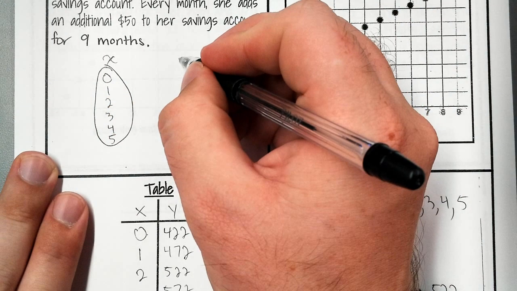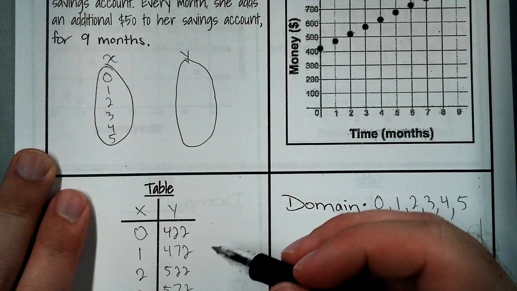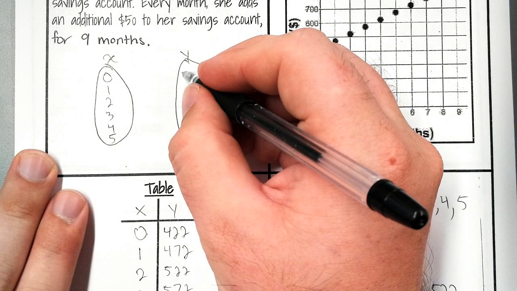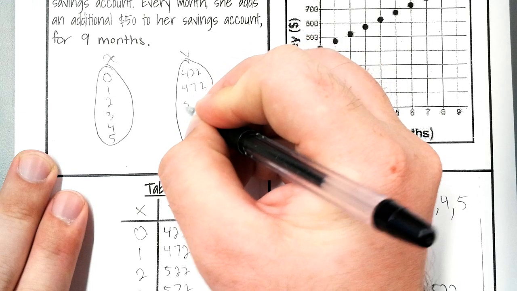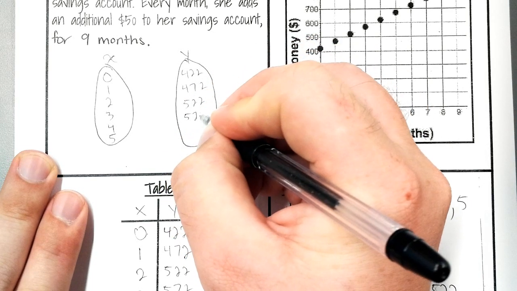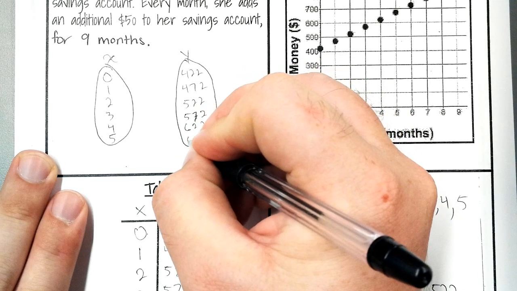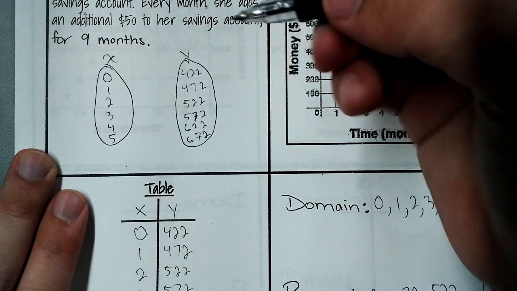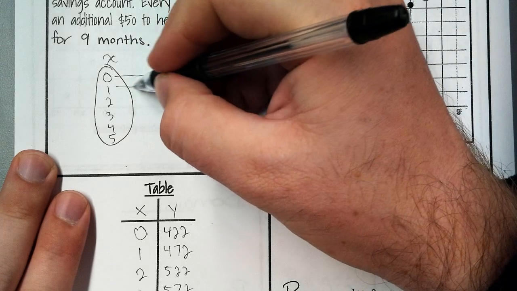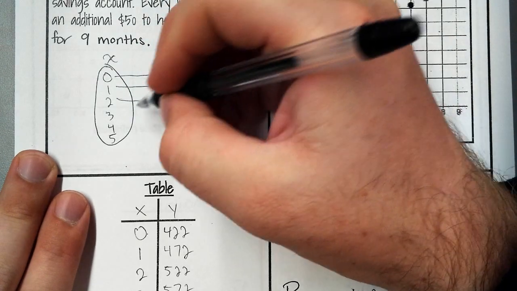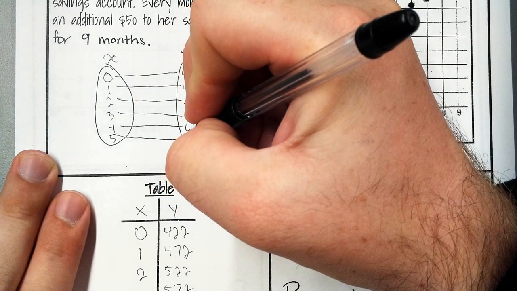Then I'm going to make a y right here, create a circle, make this one a little wider because my y values are a little bigger numbers. Start out with your smallest number, 422, 472, 522, 572, 622, and 672. And then we just connect for each point. On this first one, our map was really easy because all of our points were in order and they all matched up with our table. Okay?